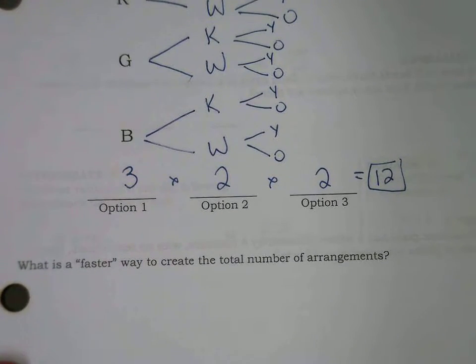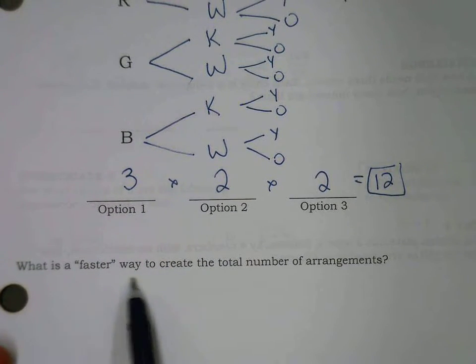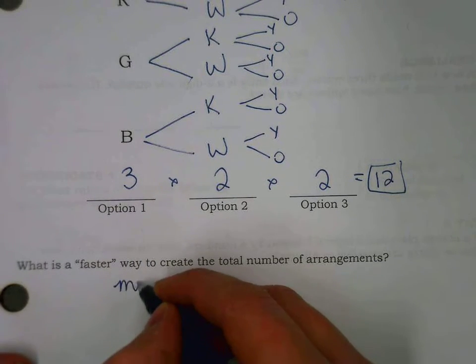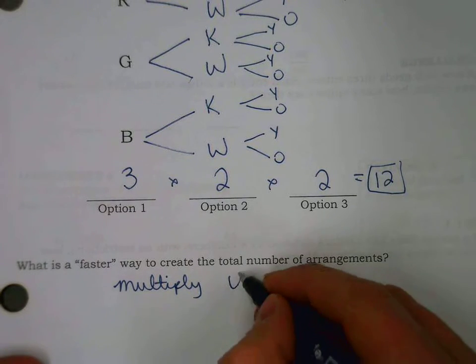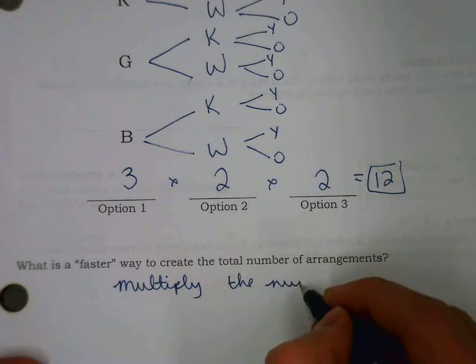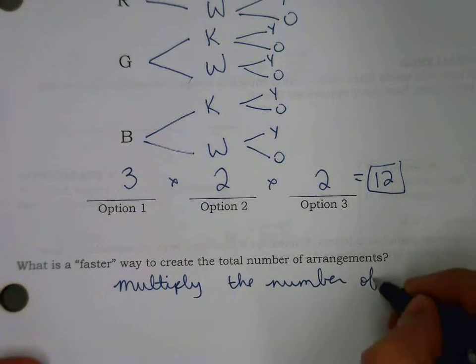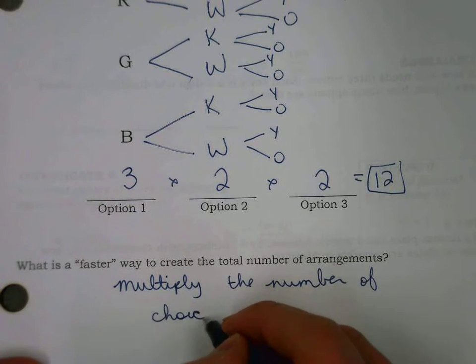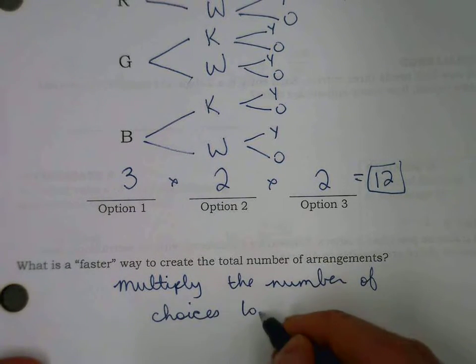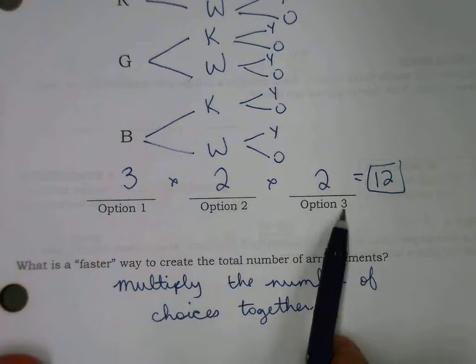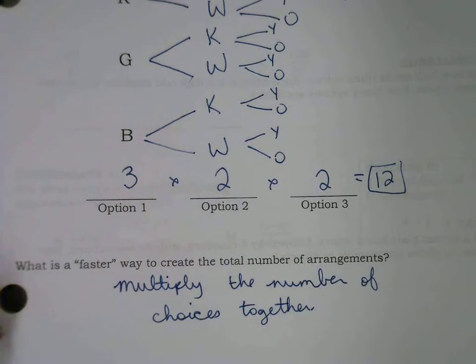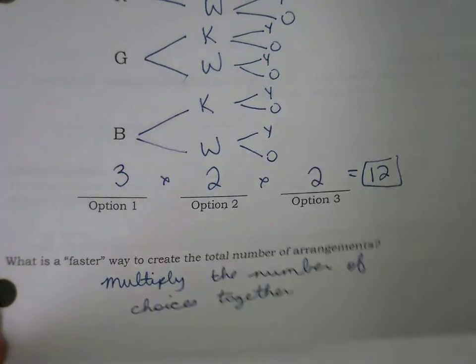So a few people might recognize that a potentially faster way of creating the total number of arrangements is to multiply the number of, we'll say, choices together. This is essentially saying you've got choices for A, choices for B, choices for C, multiply them together, and you get your total number of options.